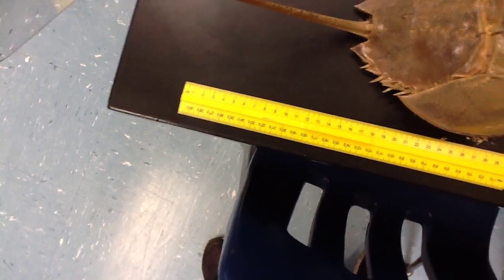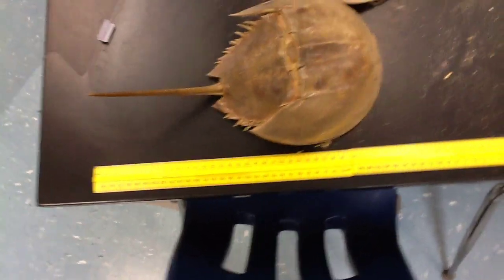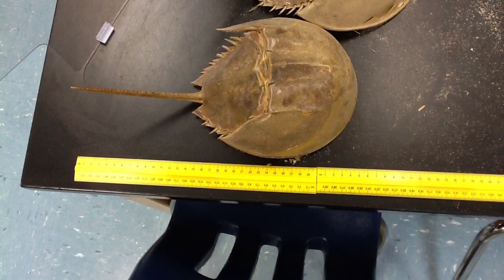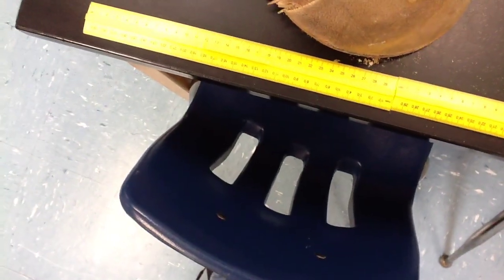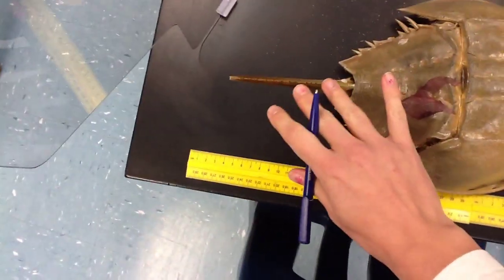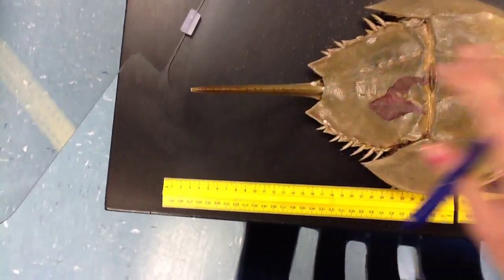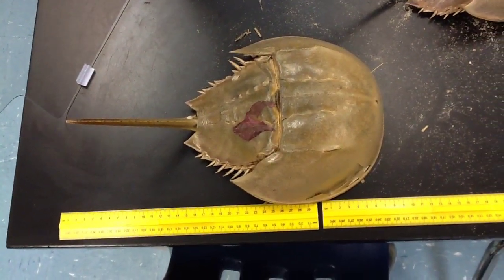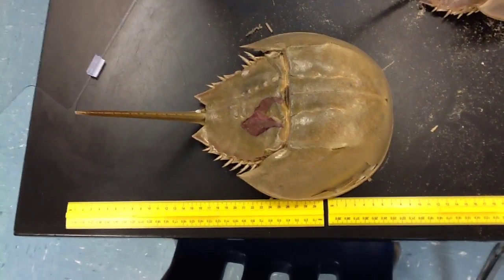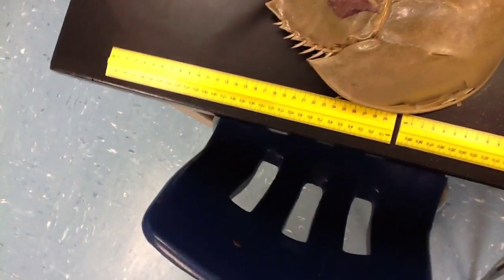So we'll say 30 plus another 5, so we'll go 35 centimeters, and then the biggest one is going to be more than that. The tail is not flat, but I don't want to break it off. And that one would be about 38 centimeters.